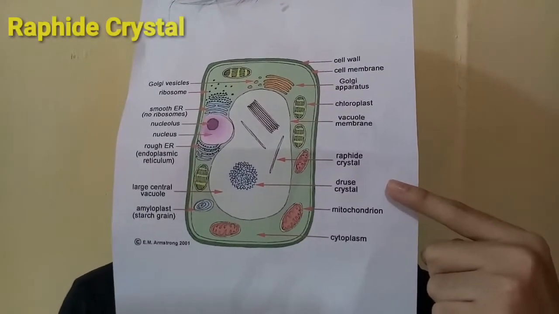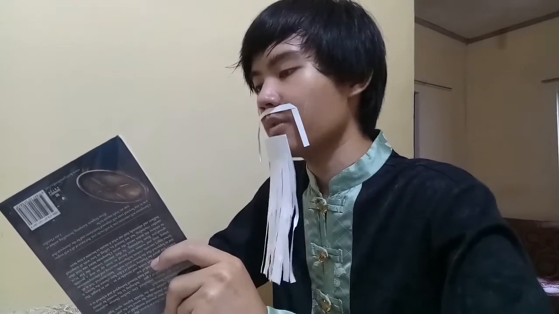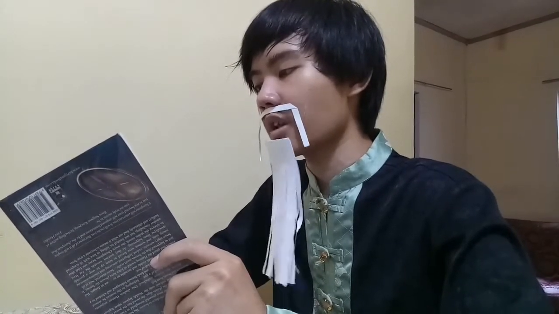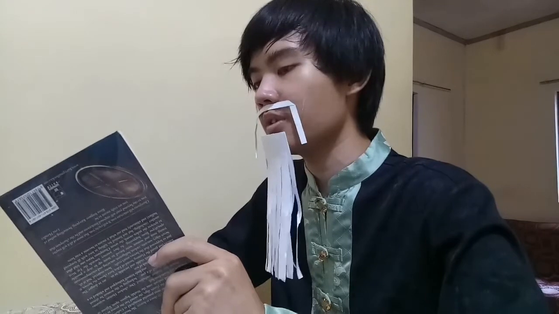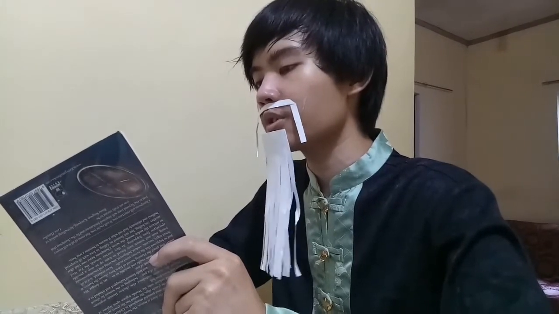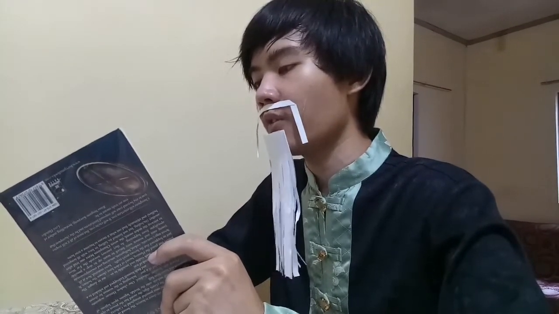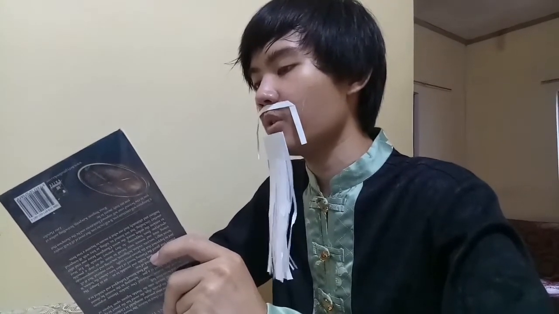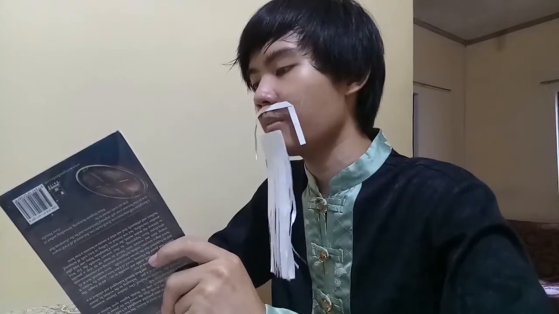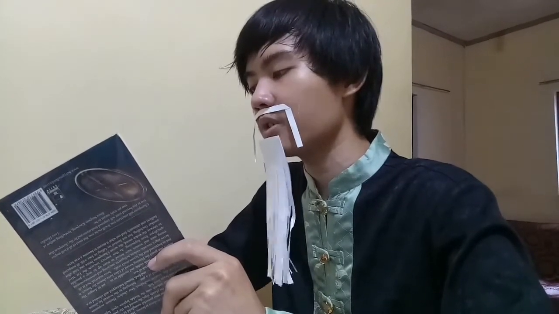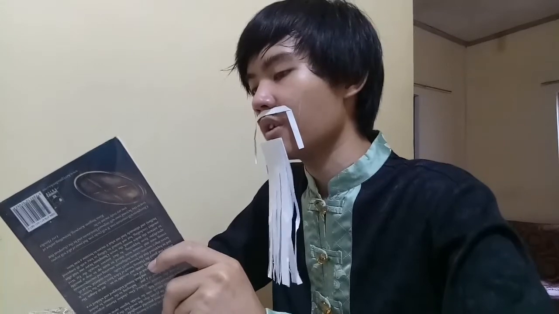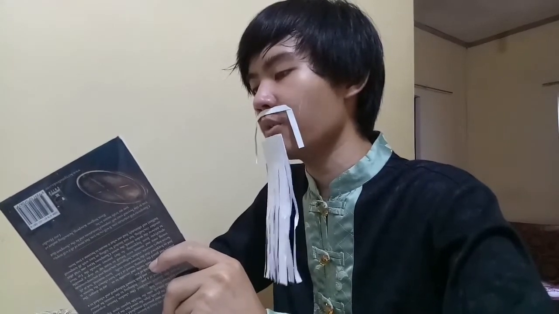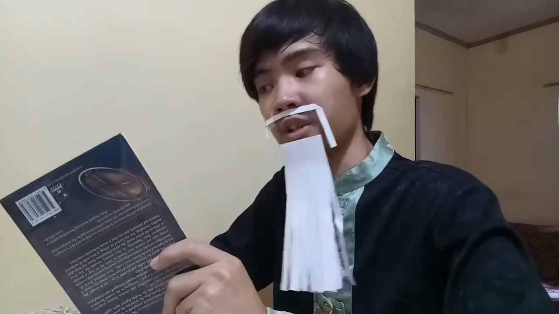Next is graphite crystals. Graphite crystals are sharp needle-shaped crystals of calcium oxalate found in various tissues including leaves, roots, shoots, and fruits of a wide variety of plant species. They are thought to play defensive roles against herbivores, using sharp needles in its leaves to defend itself.